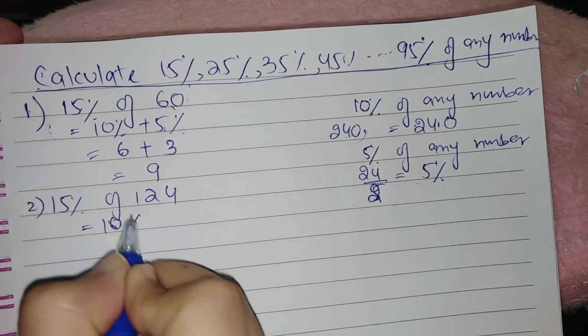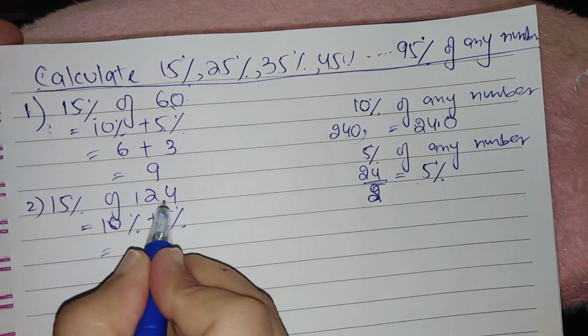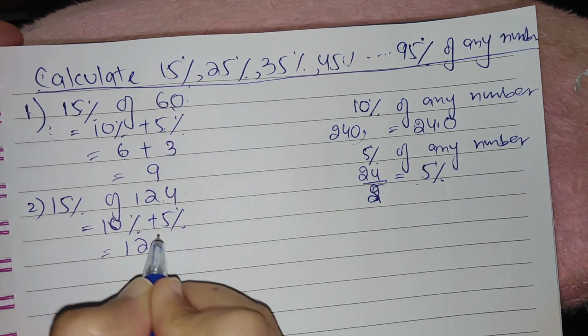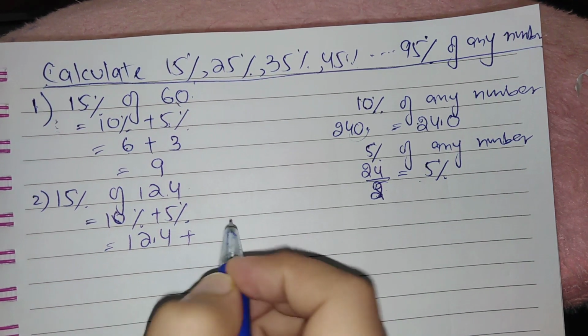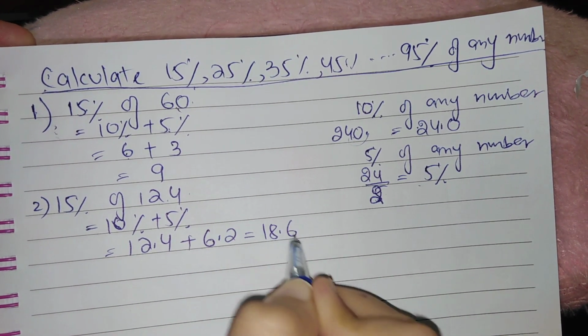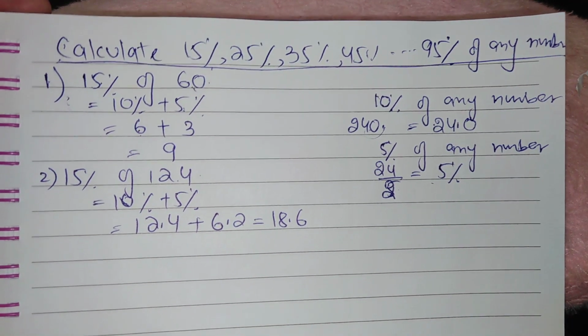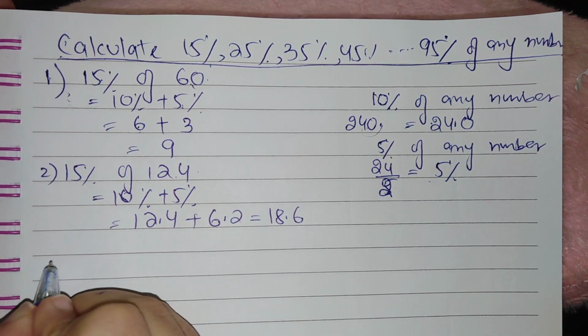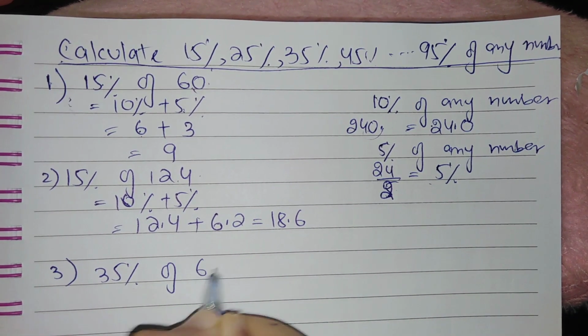15% of 124. As we know, 15% is 10% plus 5%. What will be 10%? One digit from the right. This will be 12.4, and 12.4 when divided by 2 will be 6.2. So 18.6 will be the 15% of 124. Let's take another example.